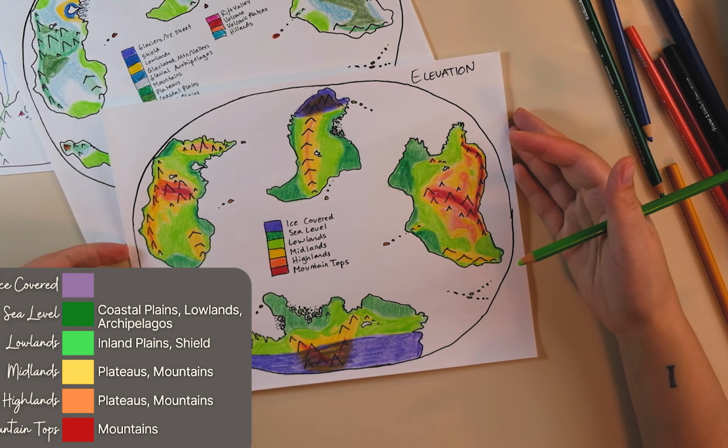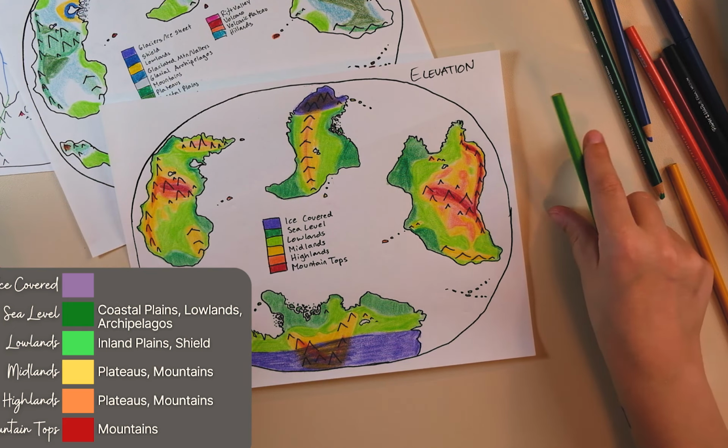So this is going to be roughly our elevation map. Alright, now that we have our elevation map, in the next step we're going to get into air circulation, water circulation, high and low pressure zones, and we'll be getting really close to climate after that.